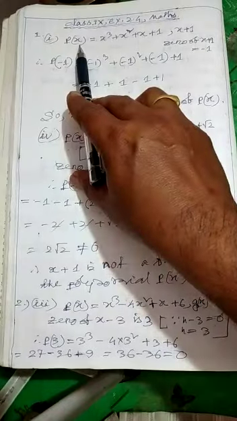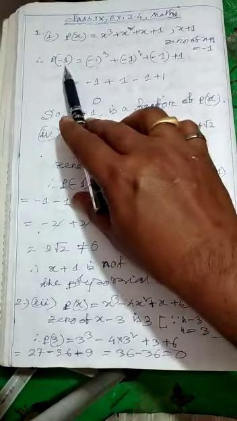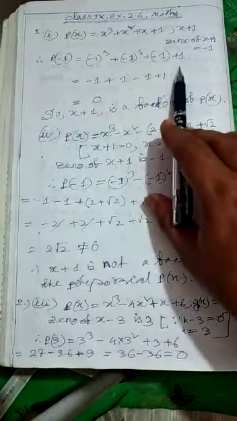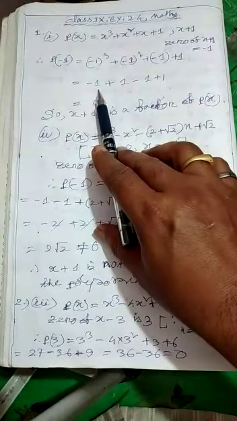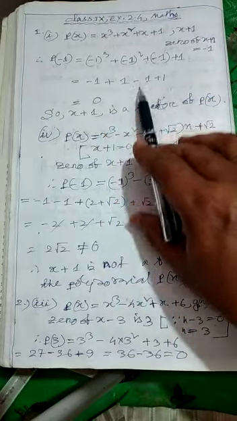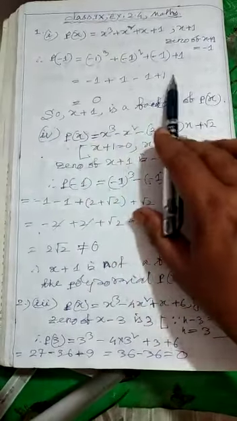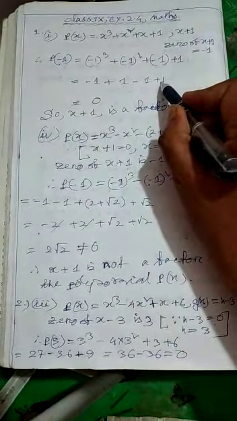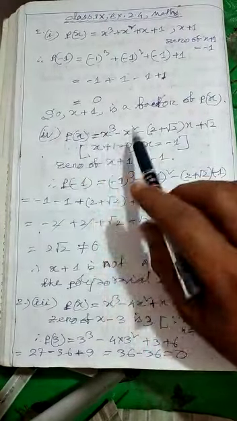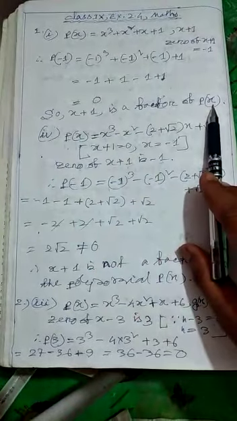Now in place of x, you got minus 1. So in place of x here, put minus 1. P(minus 1) equals minus 1 cube, plus minus 1 square, plus minus 1, plus 1. Minus 1 cube equals minus 1. Minus 1 square equals plus 1. Plus minus 1 is minus 1 only. Now minus 1 plus 1, minus 1 plus 1 cancel. Now it will be 0. So since p(minus 1) equals 0, x plus 1 is a factor of p(x).